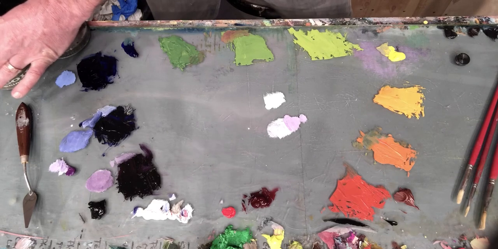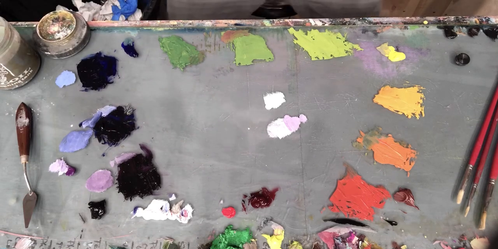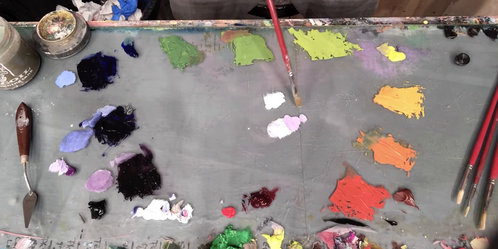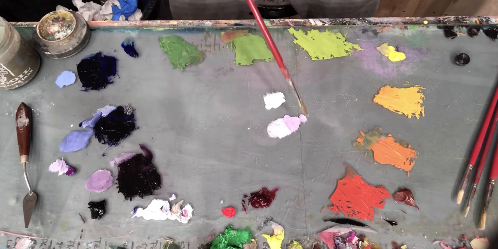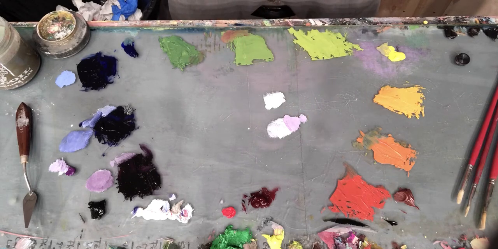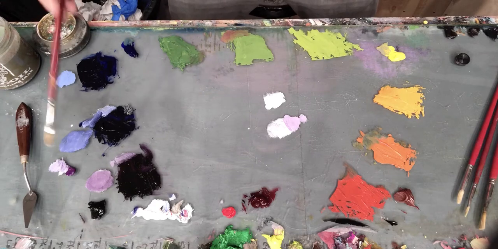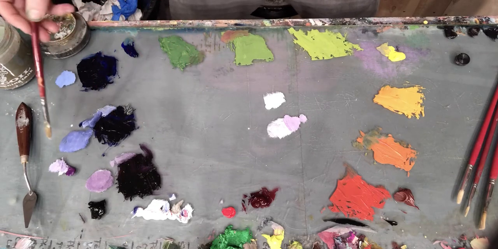So, that comes in handy when you're mixing colors, to know that if you're going to want to get to a darker purple, maybe start with your cobalt violet and slowly add the white in, so that you don't have to waste a whole bunch. Cobalt's a fairly expensive color.